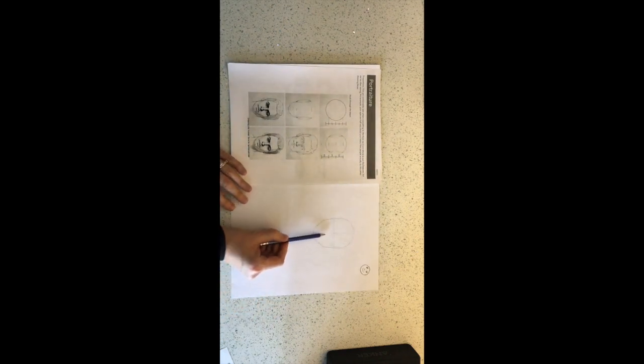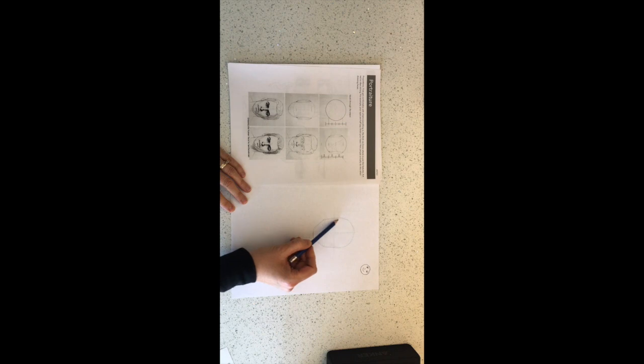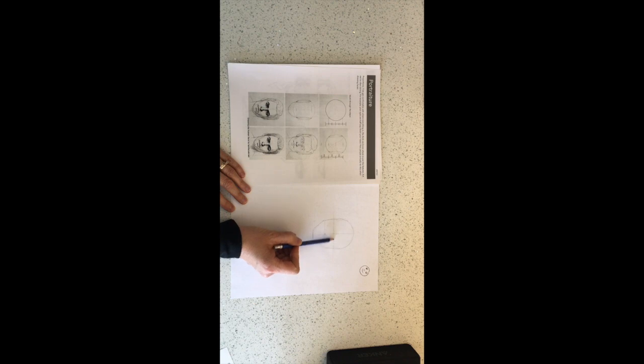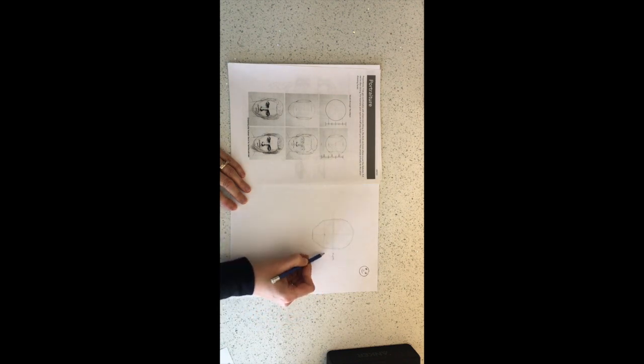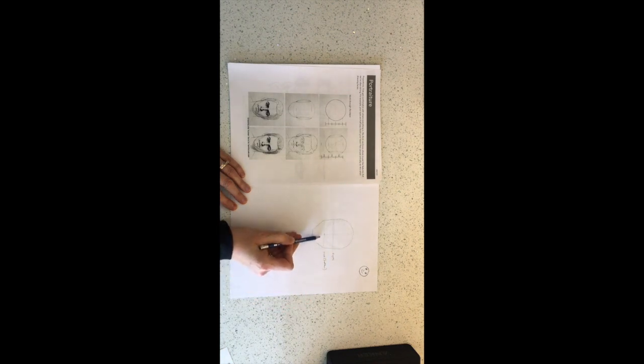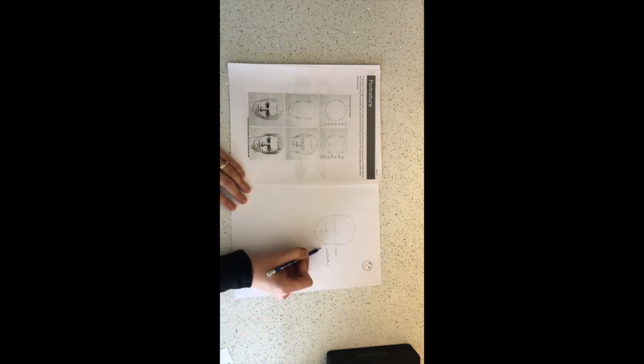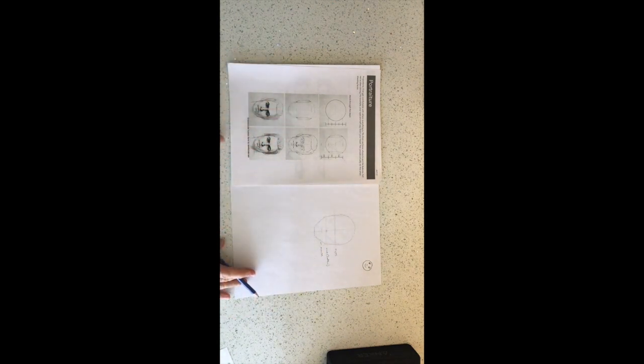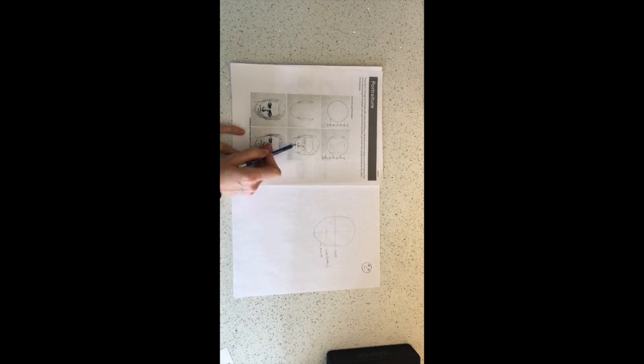Okay, so when that's finished, we're going to mark off halfway again, which is right here. And it should be like the bottom of the original circle that you drew first. So this is where the bottom of the nose is going to end up. This is where the eyes are going to be. And then the mouth ends up, if you were to divide the remaining space, in there somewhere. So we have to do that first before you start putting features on. Once you've done that, then you can start sticking on the features.